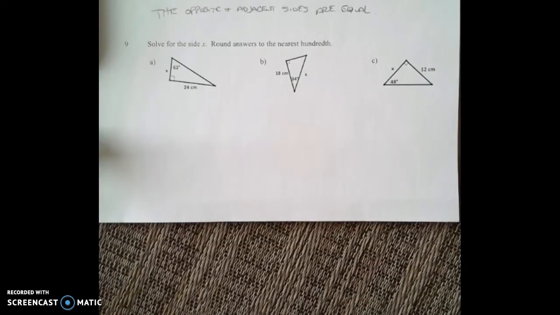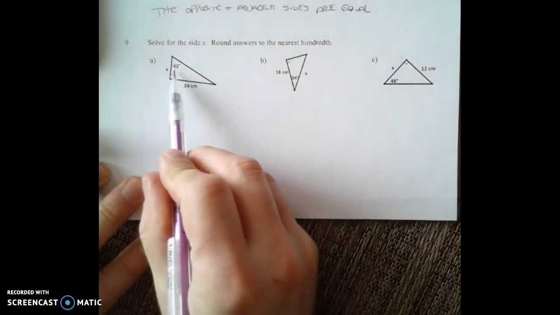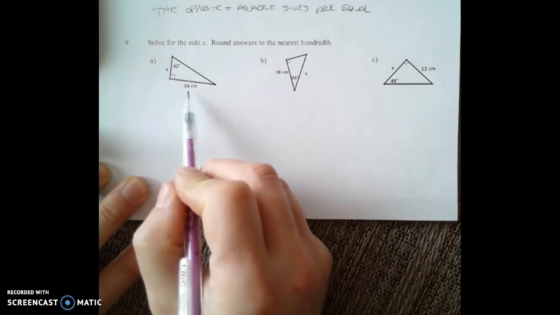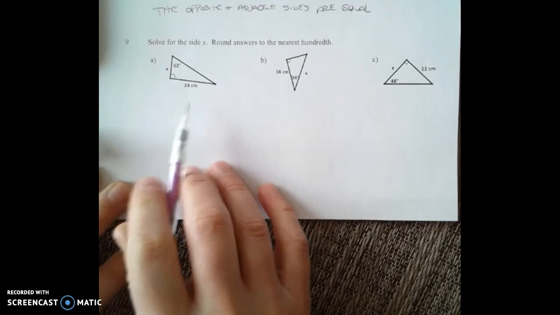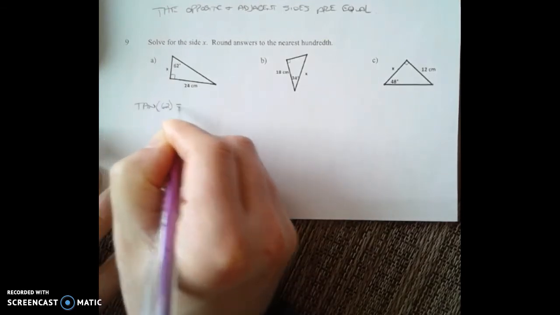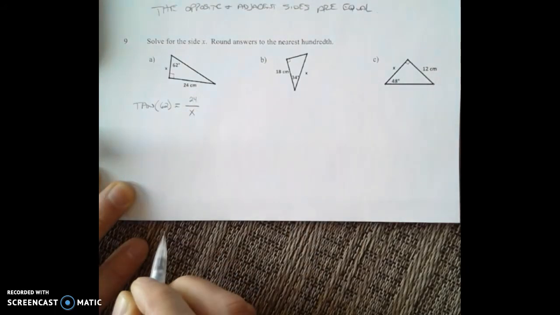In our last section, again, we're going to be looking for the missing side x, and we're going to round our answers to the nearest hundredth. So this is very similar to what we were doing before. We have our 62-degree angle. The side we're looking for is the adjacent side, and they gave us the opposite side. Opposite and adjacent is tangent. So the tangent of 62 degrees is going to be equal to the opposite, which is 24 over x.